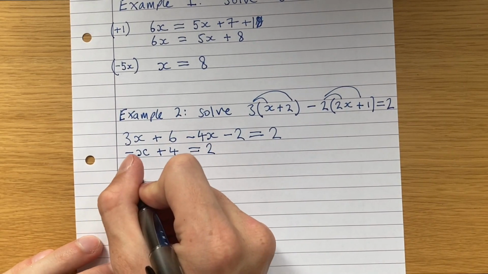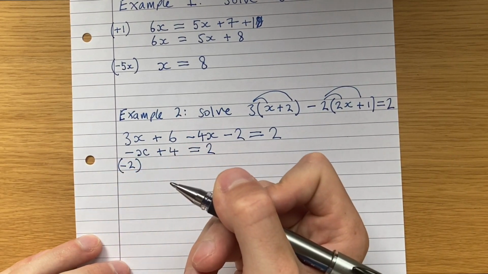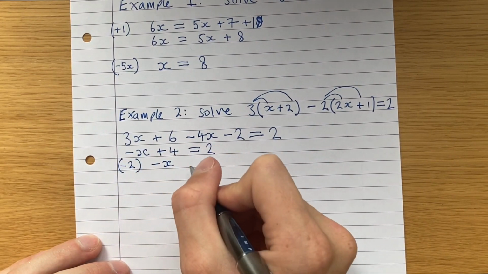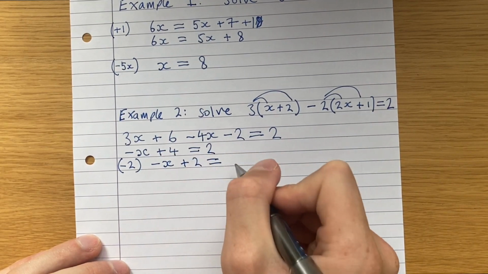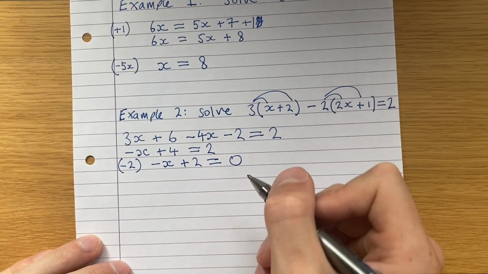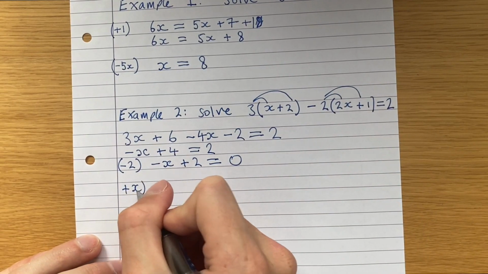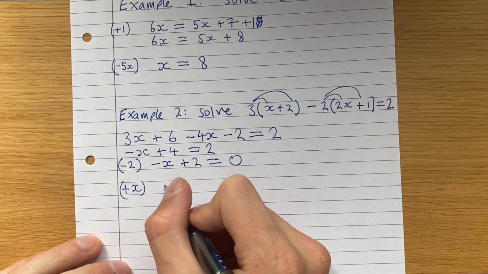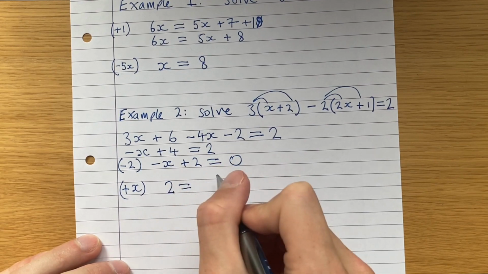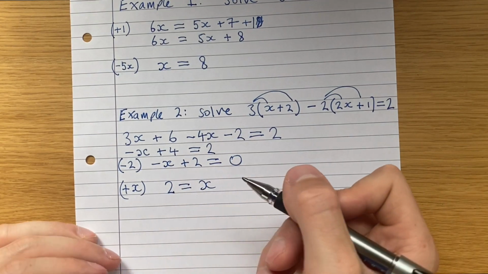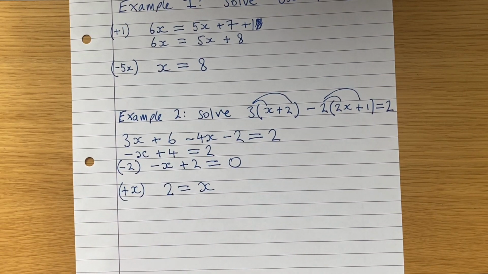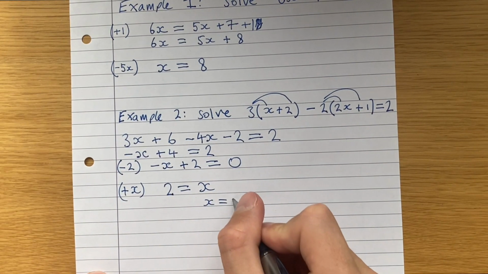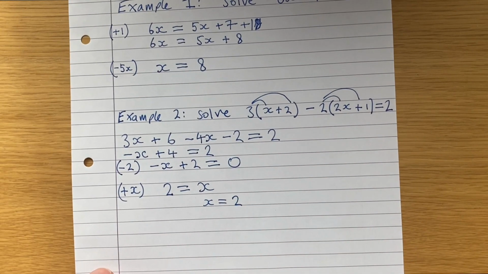So if we minus 2 from both sides, we get minus x. 4 minus 2 is 2. 2 minus 2 is 0. And now if we add x to both sides, we get that 2 is equal to x. Because minus x plus x is 0, and 0 plus x is x. So that gives us our answer that x equals 2 is the solution to this equation.